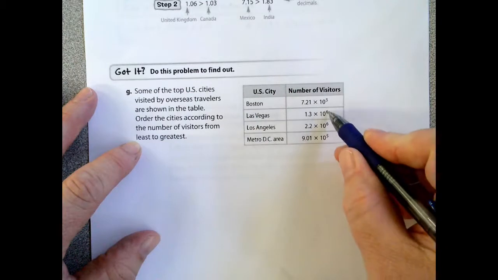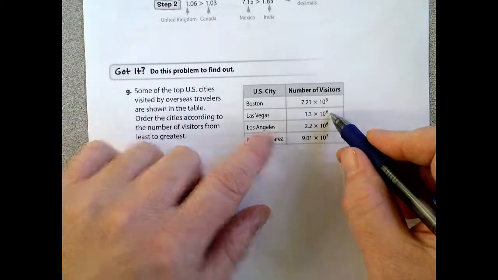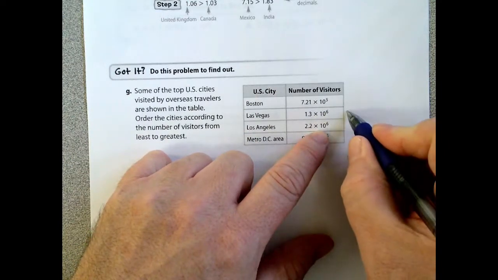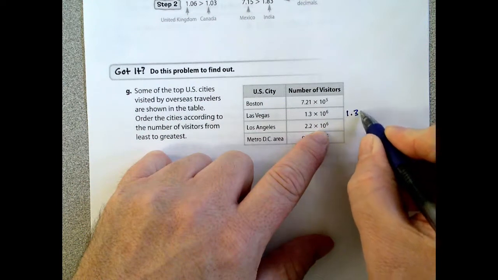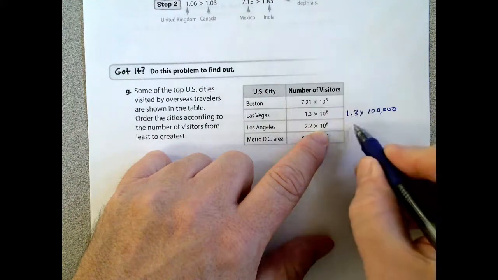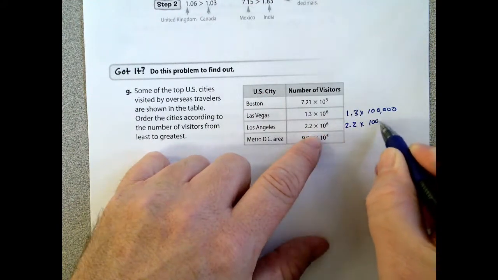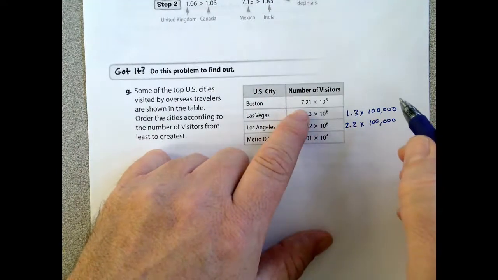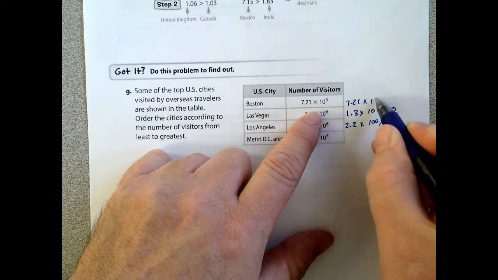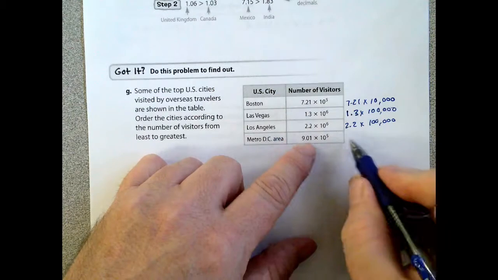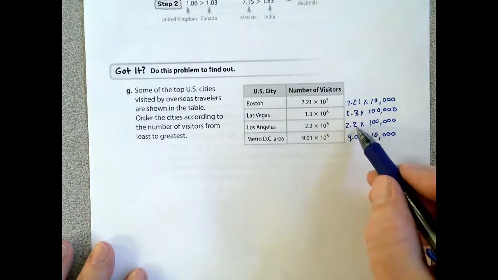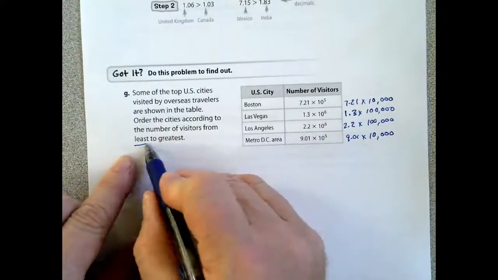Okay, well, these two have the biggest. If I was to write this out, it would be 1.3 times 100,000, and this would be the same thing, 2.2 times 100,000. And here this is only times 5, so it's 7.21 times only 10,000. So this is much smaller, and this is 9.01 times 10,000, only times 10,000. These are 10 times larger, so we want to order from least to greatest, okay?